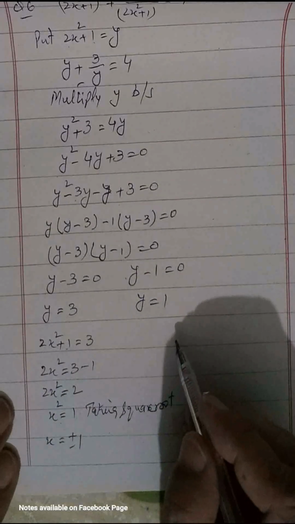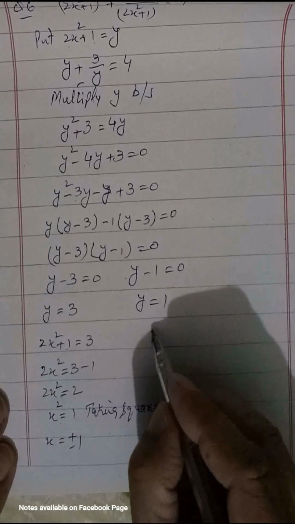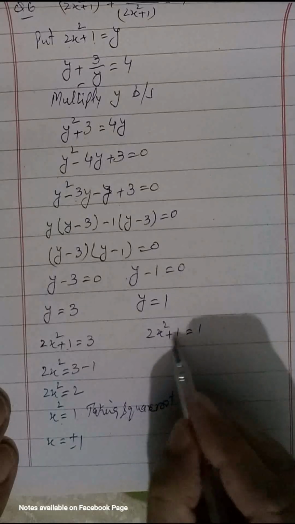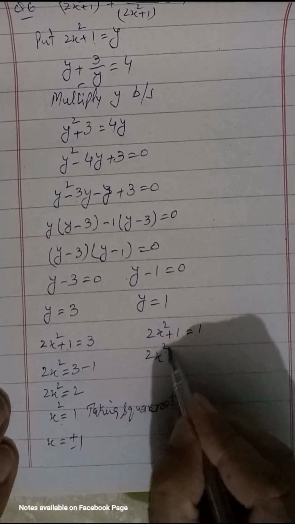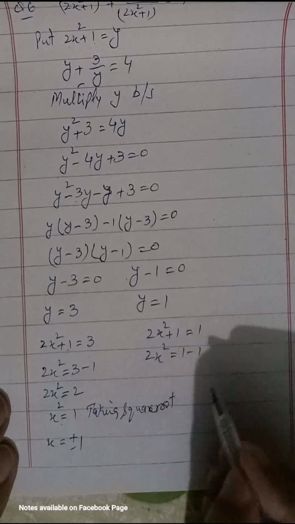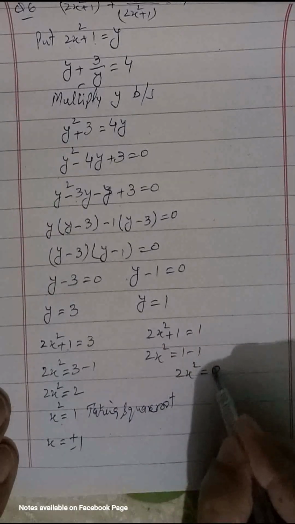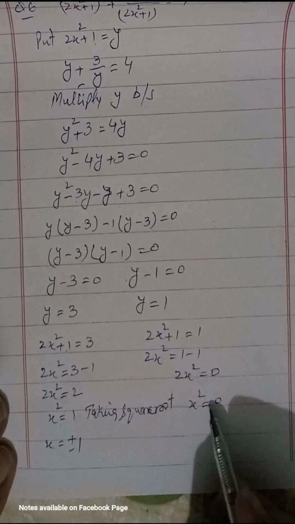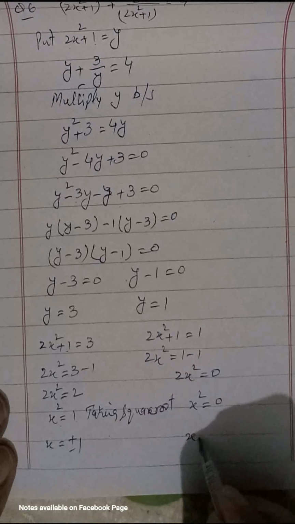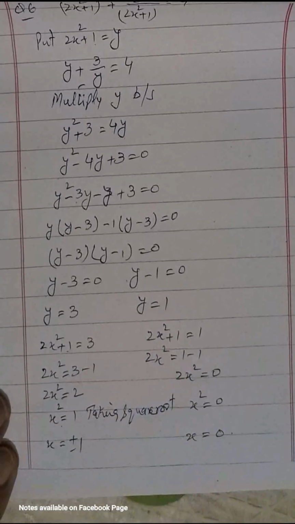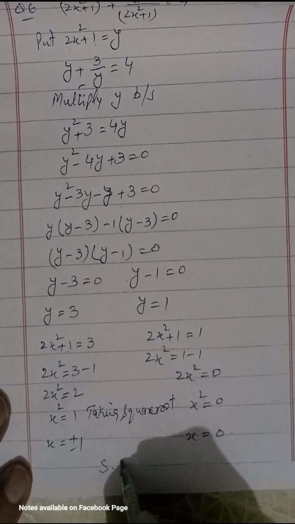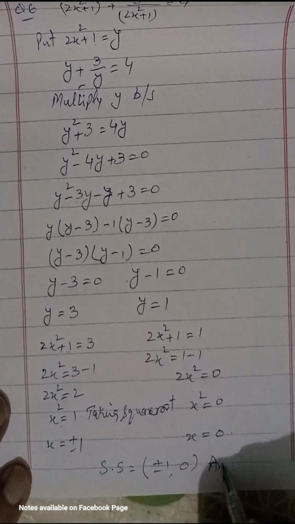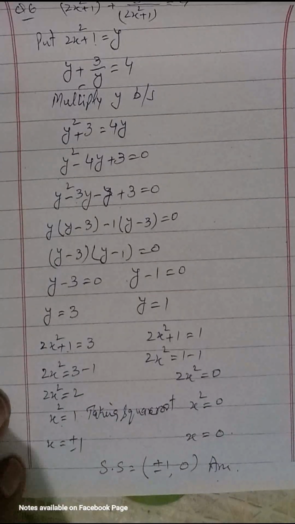And on the second value, y is equal to 1. We put the value, 2x square plus 1 is equal to 1. Shift plus 1 on the other side, we get 2x square is equal to 1 minus 1, which is equal to 0, so x square is equal to 0. Same, we take square root both sides, we get x is equal to 0. So the solution set is plus minus 1 and 0, which is the answer of question 6.